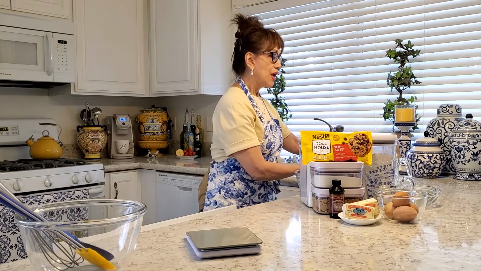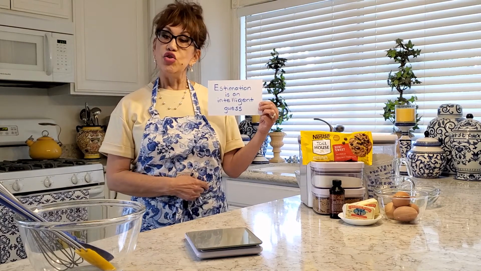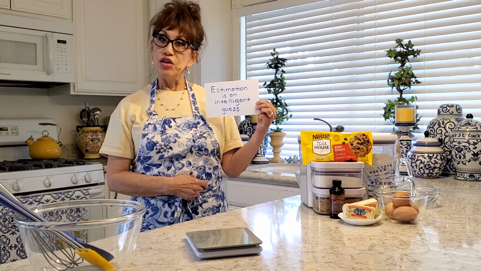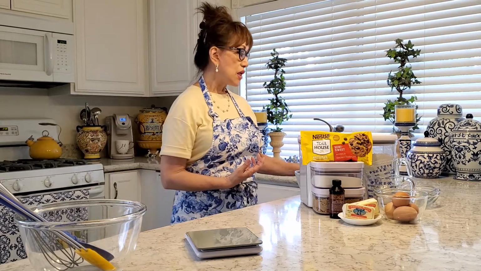Now, let's talk about measurement. We're going to do some estimation. So what is estimation? Is it a wild guess? Just something you throw off the top of your head? No, we use knowledge we already have, and I always say that estimation is an intelligent guess. You use your intelligence to make a good estimation. So that's what we're going to be doing with some of the ingredients that we will need to make our chocolate chip cookie dough. So I'm going to start out with some of the liquids.